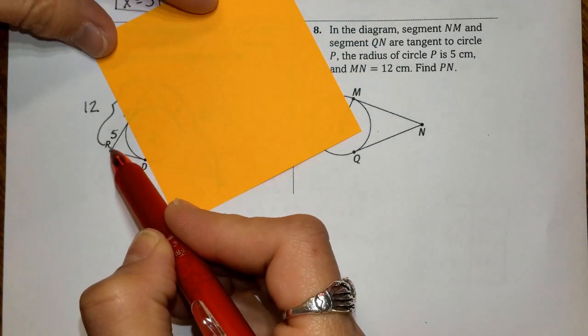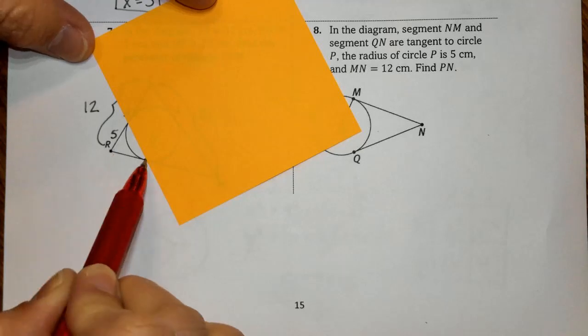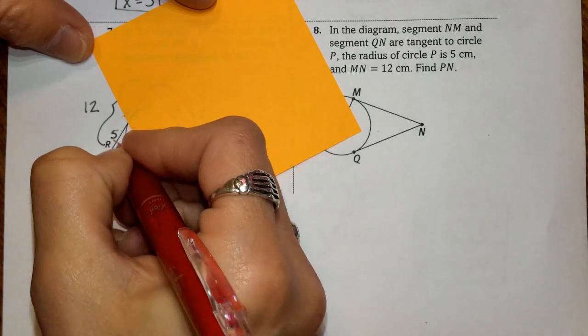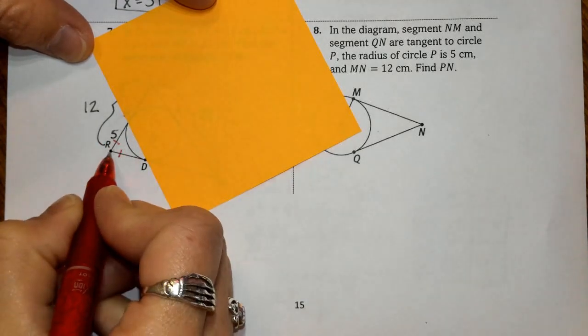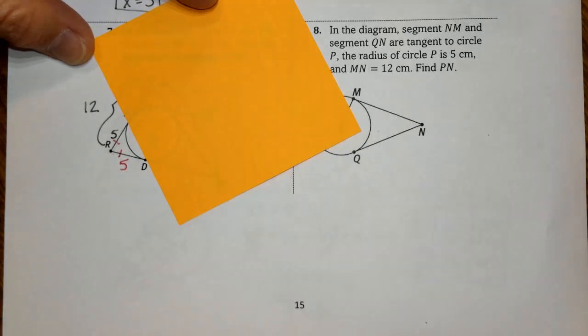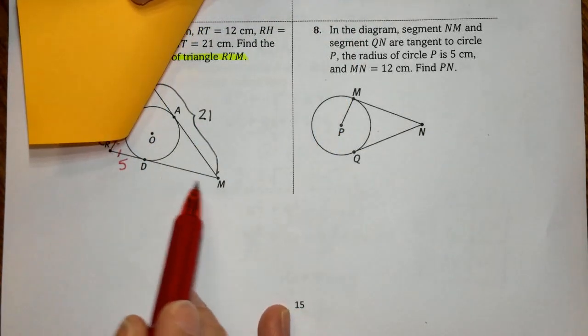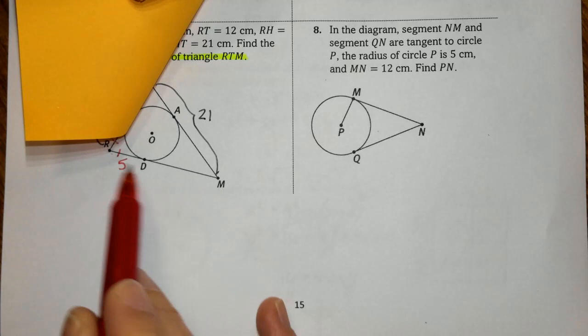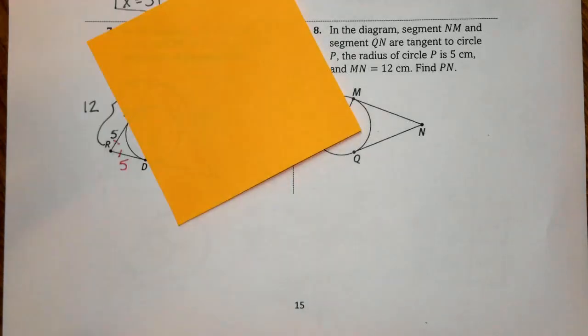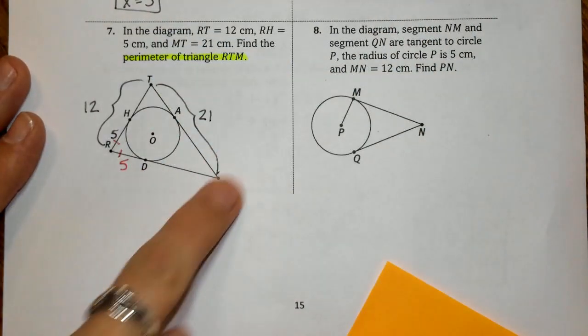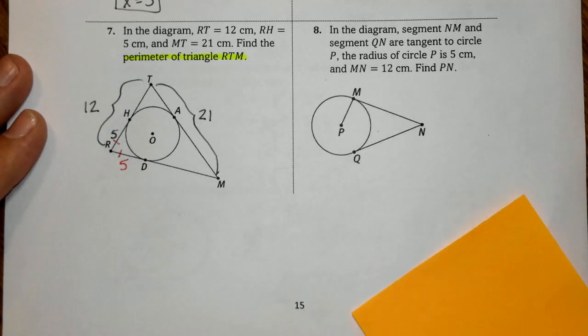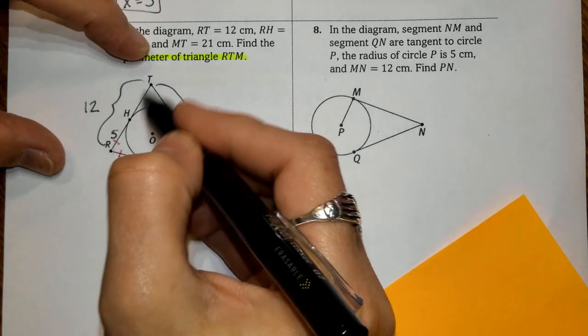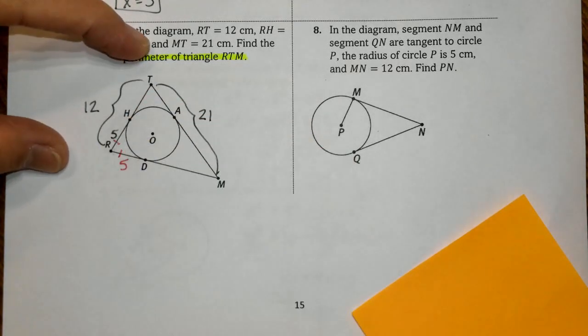Okay, we have segment RH and segment RD. They are going to be congruent, so that means RD is going to be 5. This is leading us to figure out what segment DM is, so we can figure out what the entire side is. Now, we need to start moving around. If we focus on segment RT right here, the entire thing is 12.